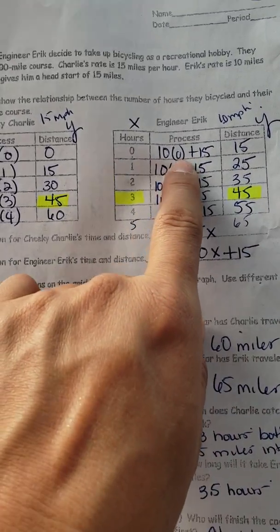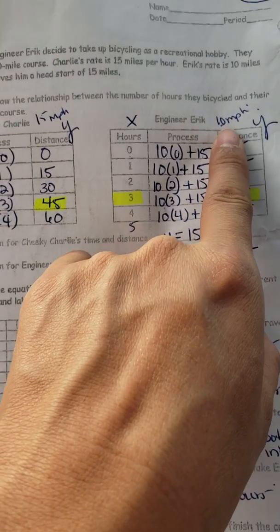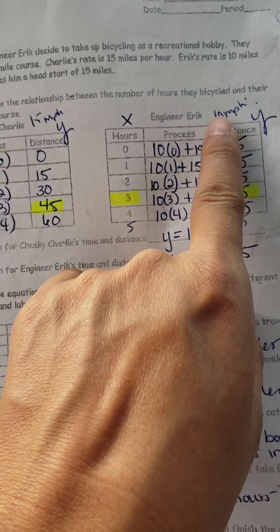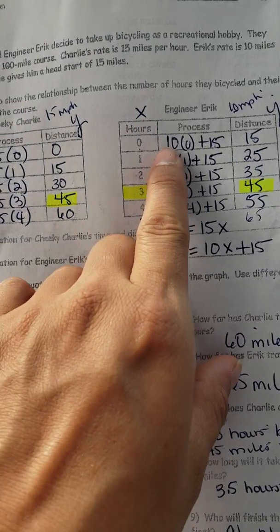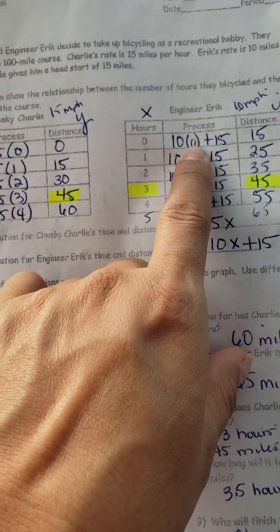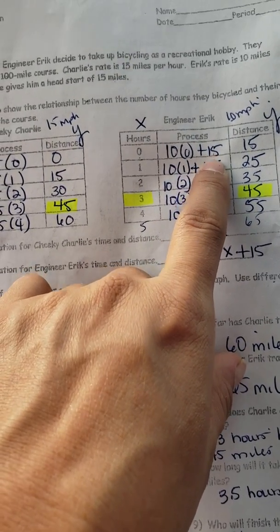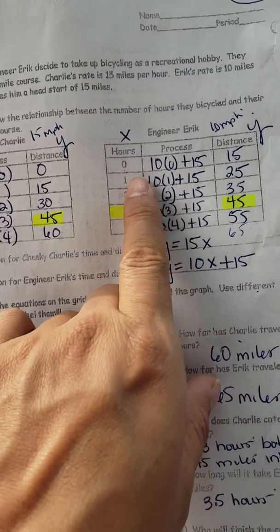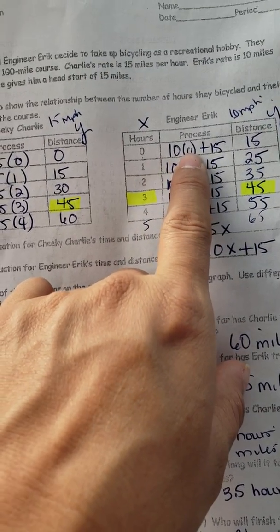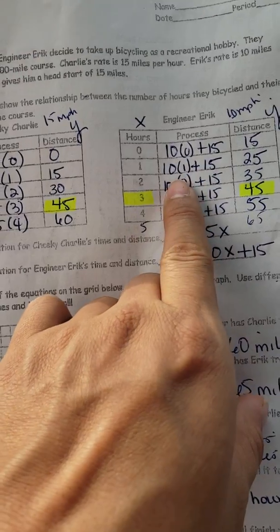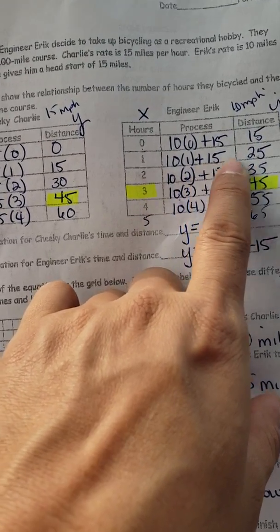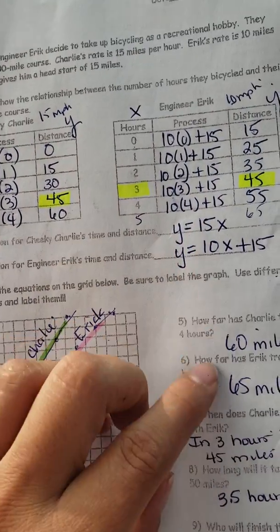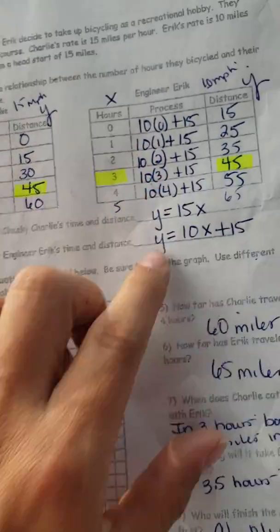But our process has to do with our rate of change. He's going 10 miles an hour. So it's 10 miles per hour. But since he has that head start, you have to add that on there. So 10 times 0 is 0 plus 15 is 15. 10 times 1 plus 15 is 25, and so on. So this makes sense. The process makes sense.